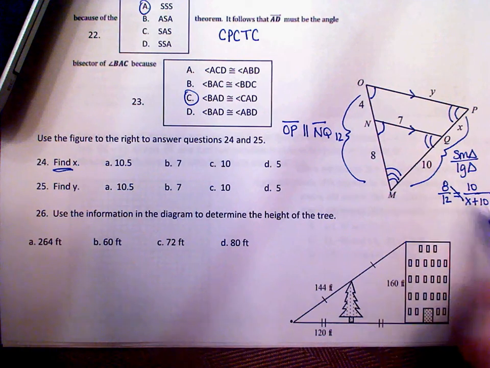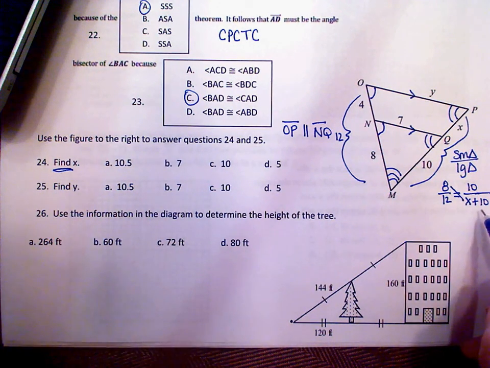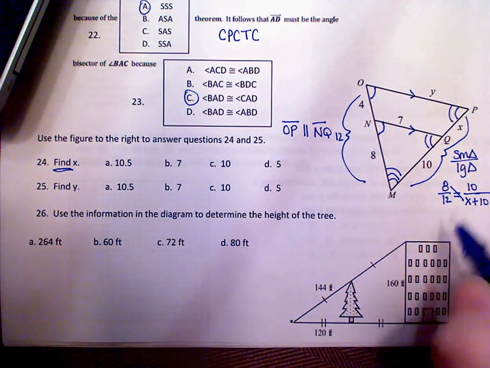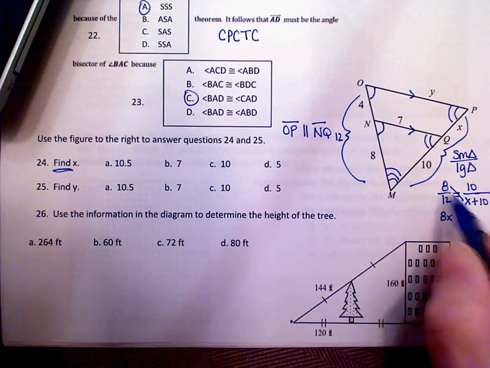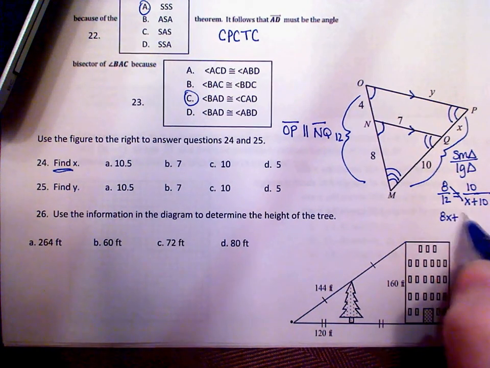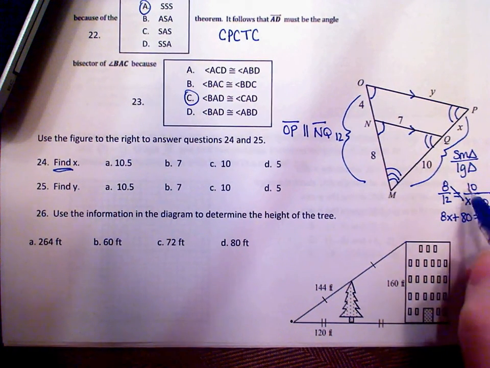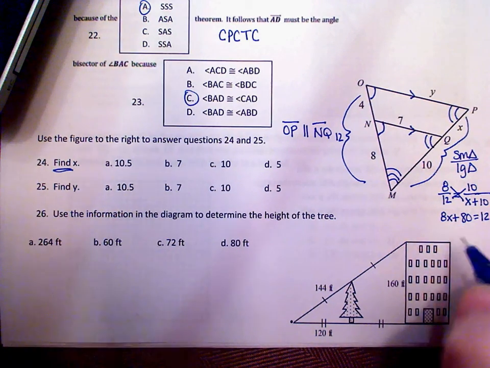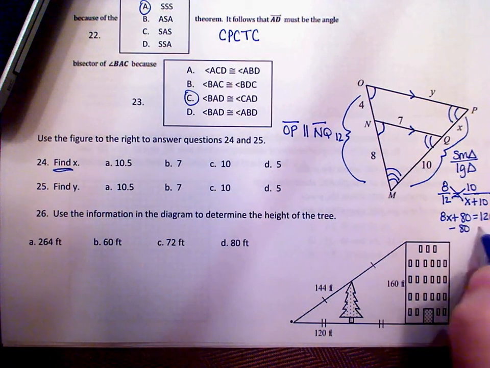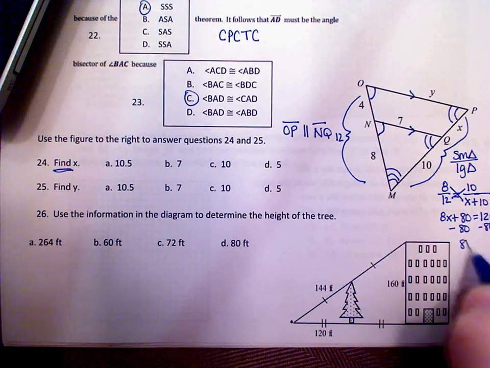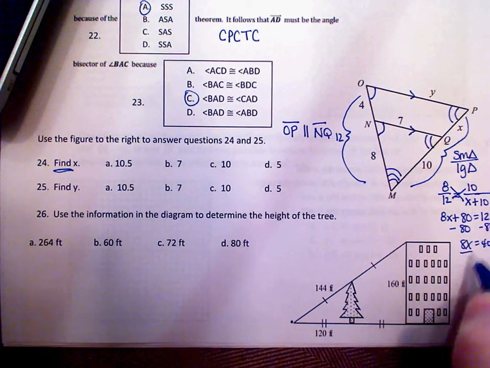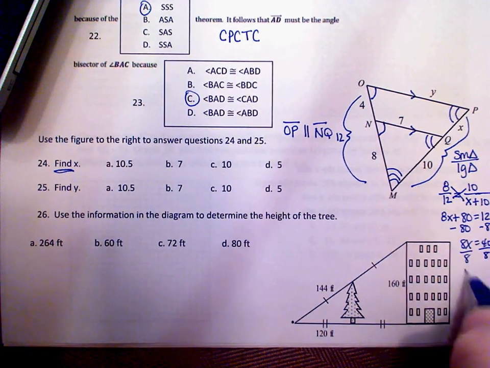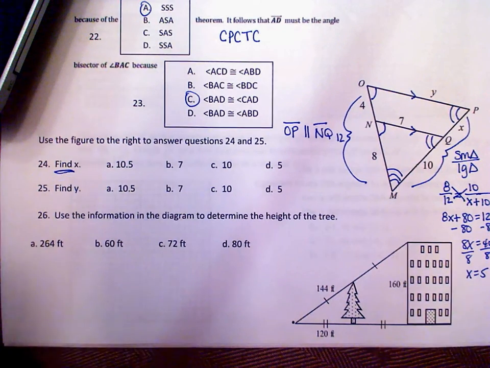So when we cross multiply to solve, you'd have to remember to distribute the 8 here. So 8 times x is 8x. 8 times 10 is 80. And then I would set that equal to 10 times 12, which is 120. So now I can solve for x by subtracting 80 from both sides and then dividing by 8 and getting x equals 5.